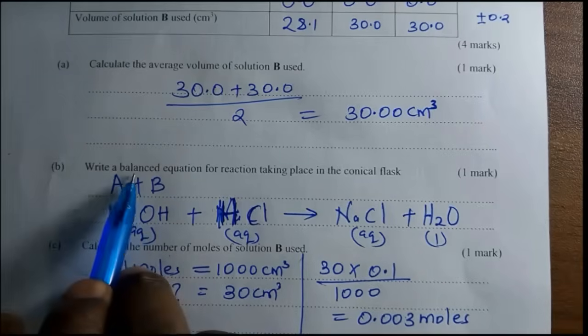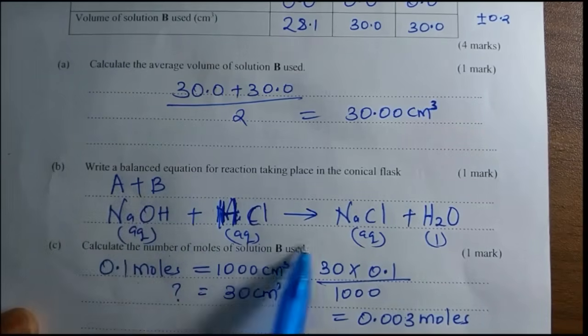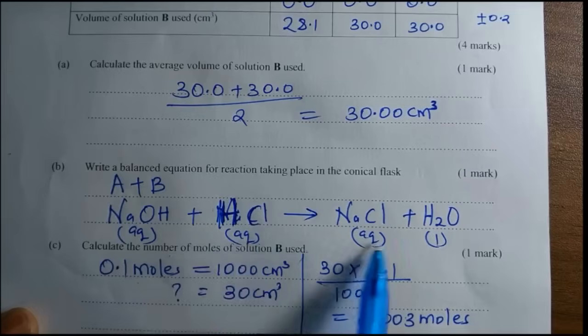You are told to write a balanced equation. Remember to put the status, don't forget.